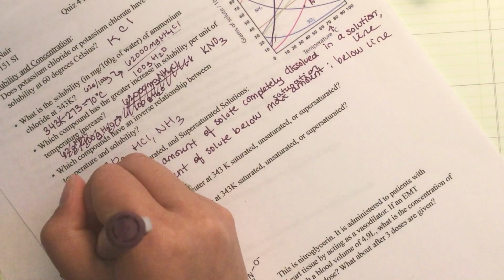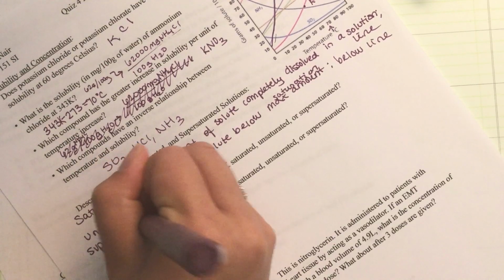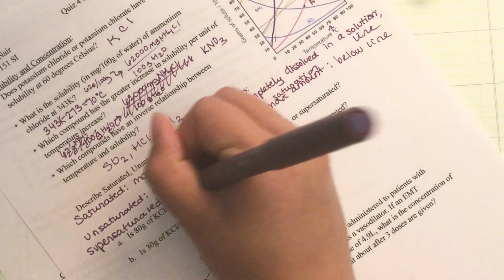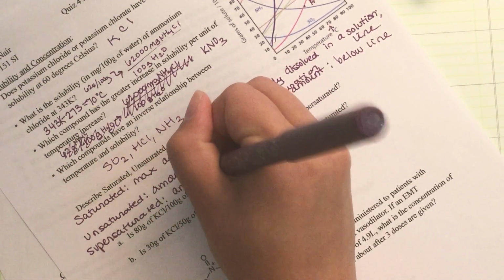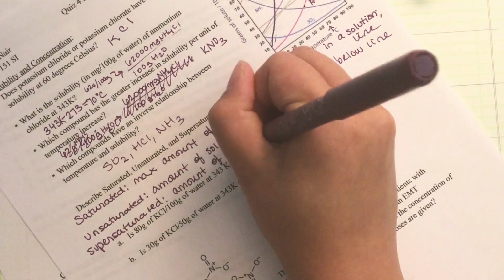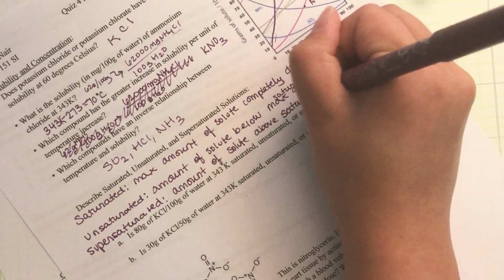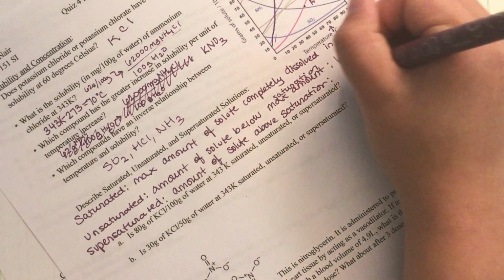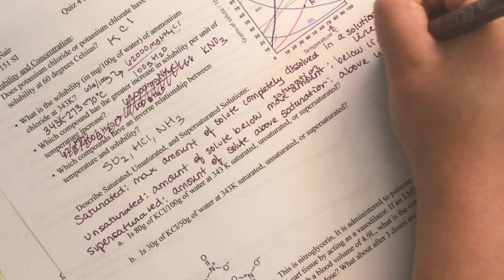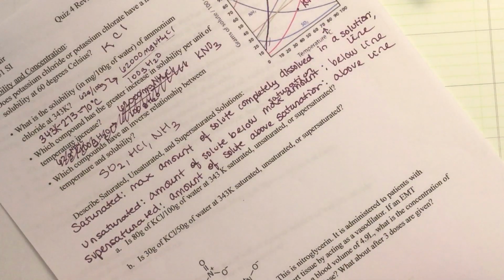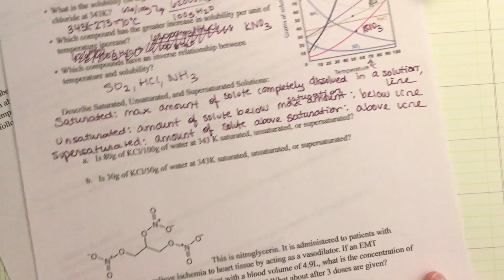And supersaturated is the amount of solute above saturation. And again, this is going to now be above the line. So let's use this information to answer these next two questions.